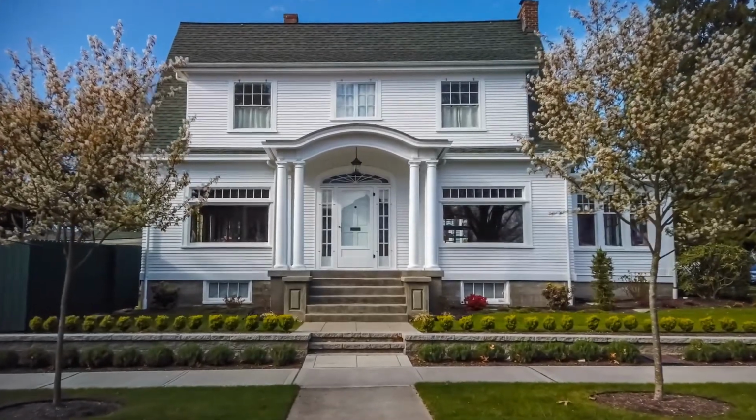So in our example, let's just say it's a $1 million property. If you charge 6% and keep 3% for yourself, then that's $30,000 of commission. Not bad, right? That's a very healthy amount.